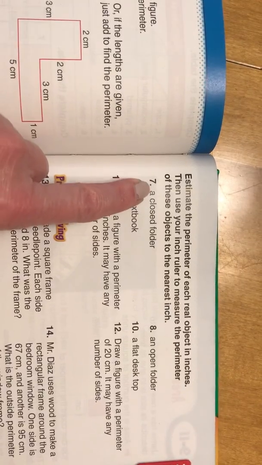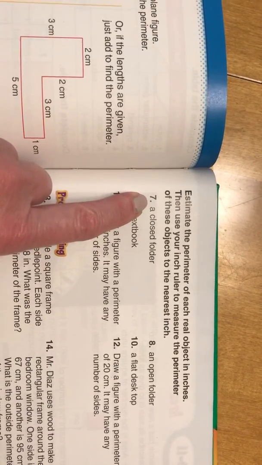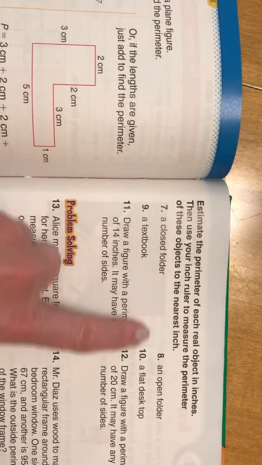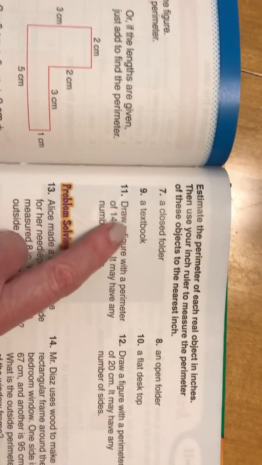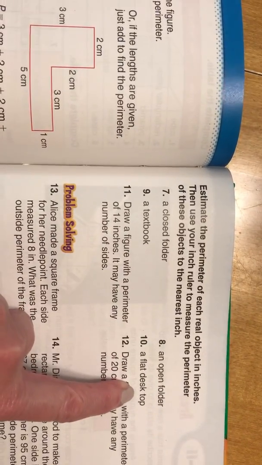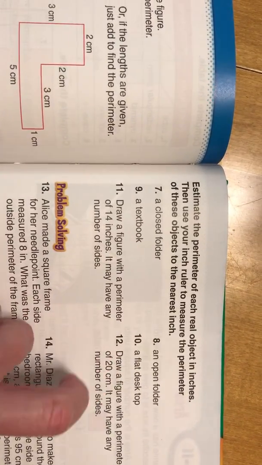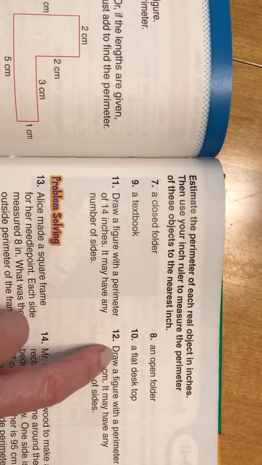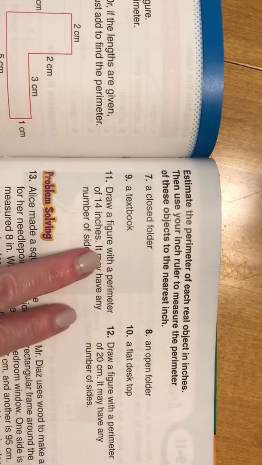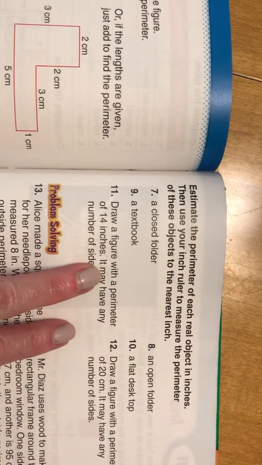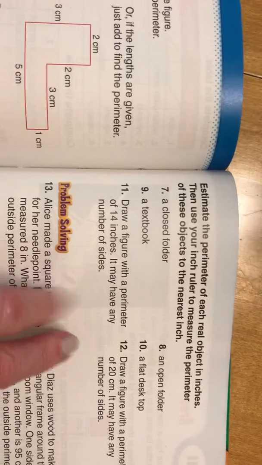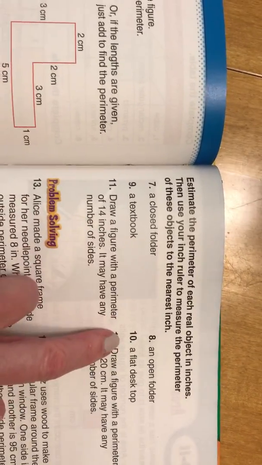It says to estimate a closed folder, an open folder, a textbook, a flat desktop. Now, you might not have these four objects at your house, and that's fine. What I want you to do is pick two of them, and I've written that on the directions for this page. And if you don't have these four things, just find some objects around the house.